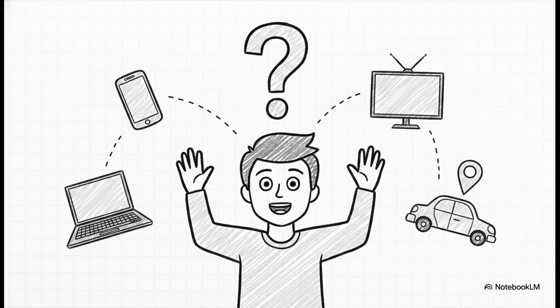So think about the device you're using right now, whether it's a sleek smartphone sitting in the palm of your hand, a laptop on your desk, or maybe a smart TV across the room. You wake up, you check your messages, you navigate traffic using GPS, you stream your favorite shows. Nowadays, technology runs absolutely every aspect of our lives. It dictates how we work, how we communicate, and even how we learn.